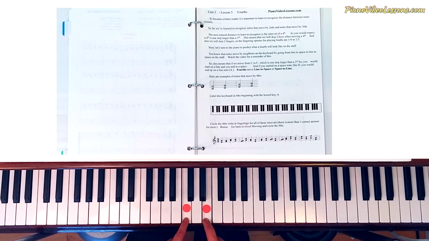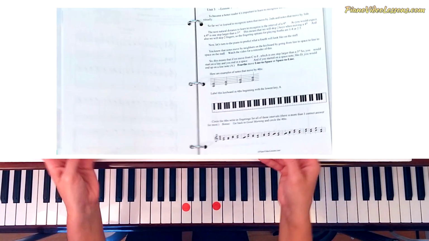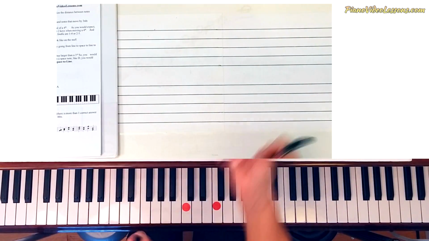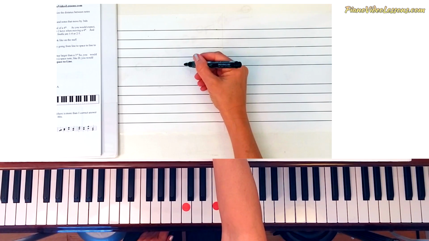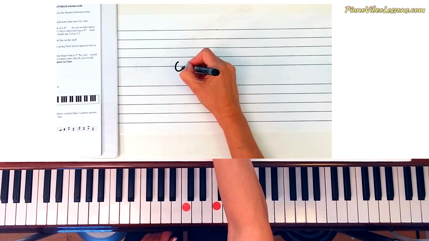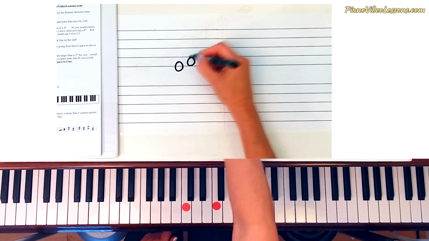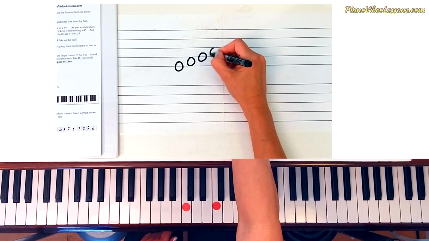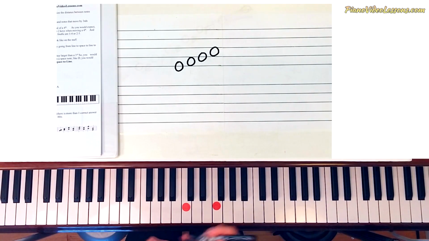So logically, we would extend this one further, and we would move up to a fourth. If we're moving a fourth, we need to know what this looks like on the staff. So let's just have a look. When we're looking at notes, it doesn't matter if it's treble clef or bass clef, notes can move from a line to a space, to a line, to a space. We'll stop there. That's 4 notes. That's all we need in order to play a fourth.